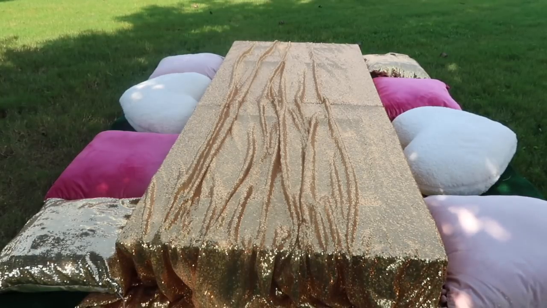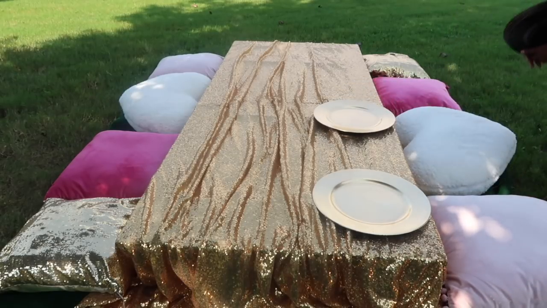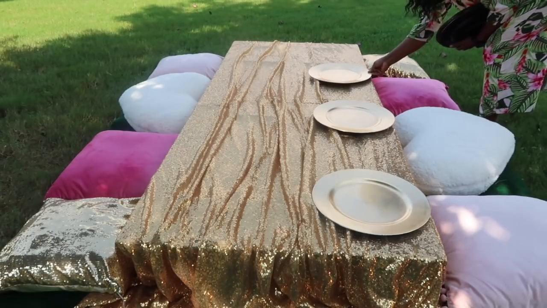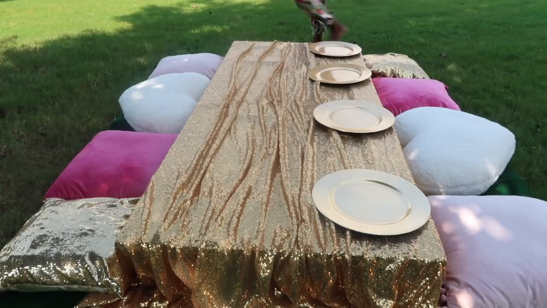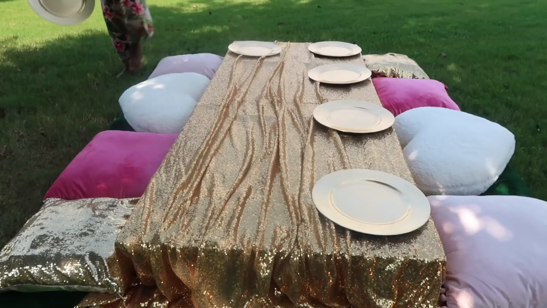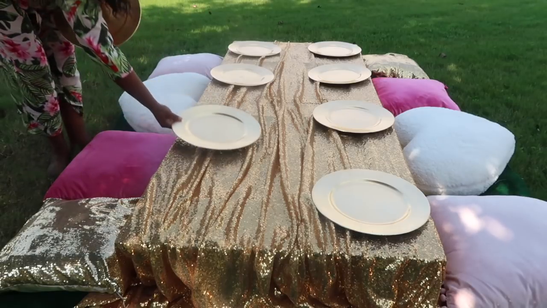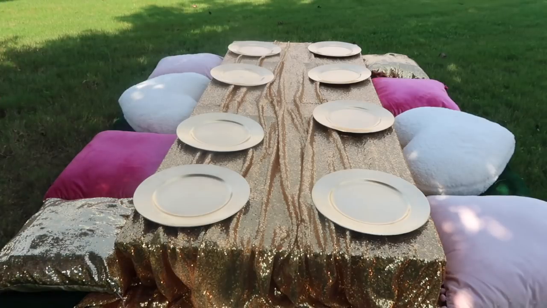So once the tablecloth was on and the pillows were down for all of the seating for this boho chic themed princess picnic, I wanted to go ahead and set the table. And of course, you can just use chargers that you have from your home, or you can pick these up from Dollar Tree. They're just $1 each, and I just think they add so much class and sophistication to the table. Again, you can do this for a family dinner outside or any type of celebration, but I just thought they were really neat to add on as well.